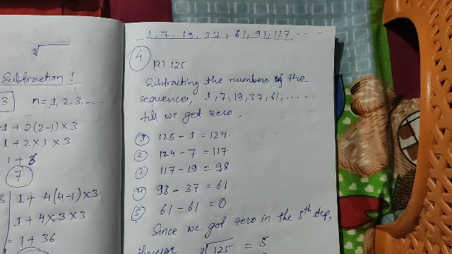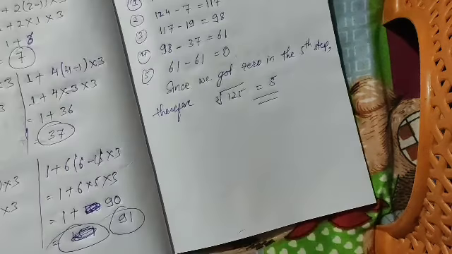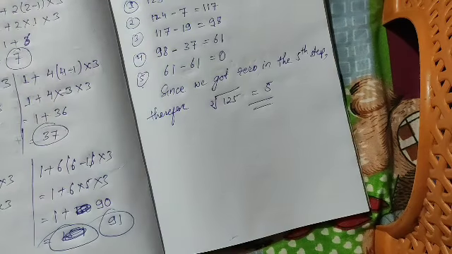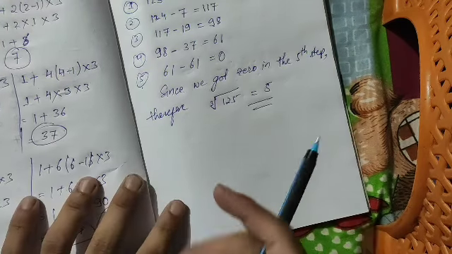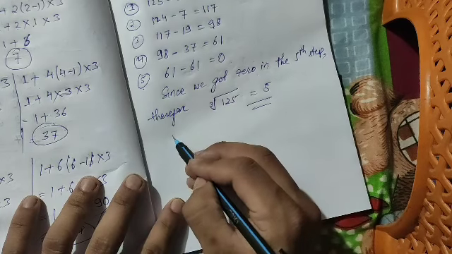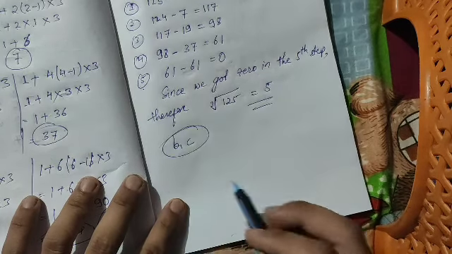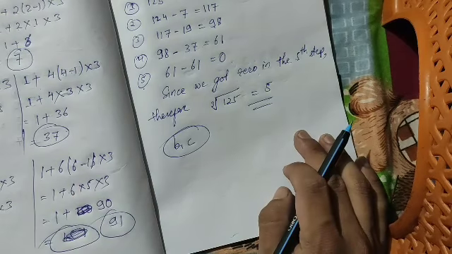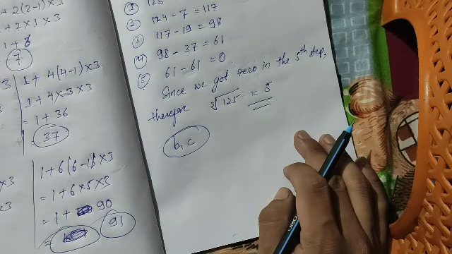Okay, so I want you to do question number B and C as your homework. Okay, and if you have any problem, then you can ask me, and I will clear it out. Okay, so question number B and C are your homework.